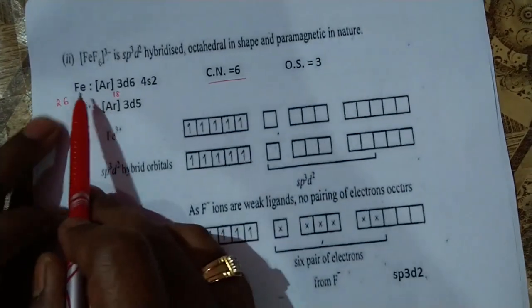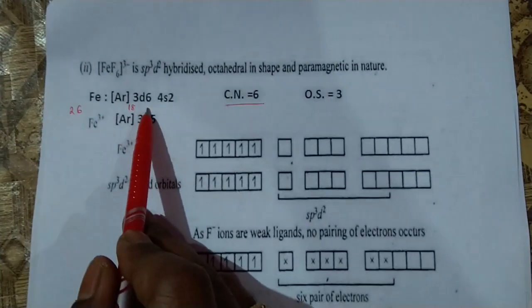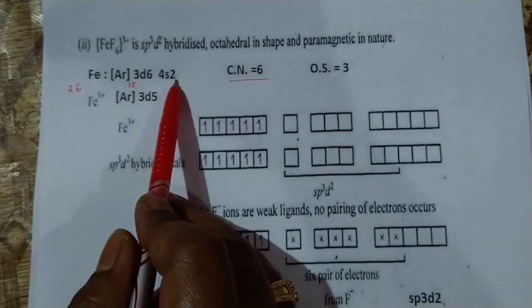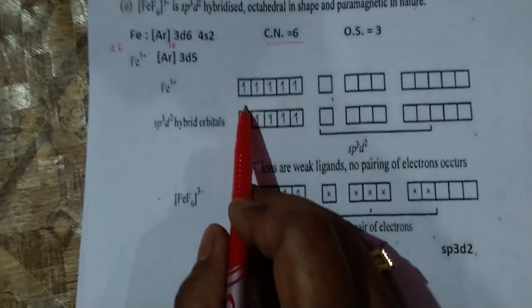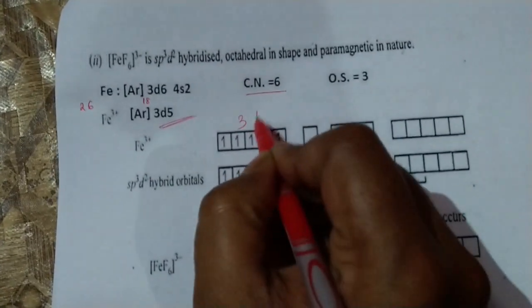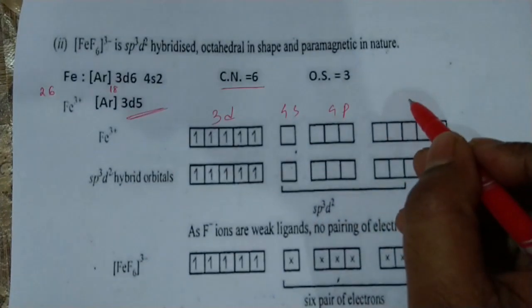Fine. So we'll write the electronic configuration of iron, that is [Ar] 3d6 4s2. Because of the oxidation state, it will lose 3 electrons, 2 from 4s and 1 from 3d. So it would be argon 3d5. This is the configuration, 3d5, 1 2 3 4 5. Then we have 3d, 4s, 4p, and 4d.